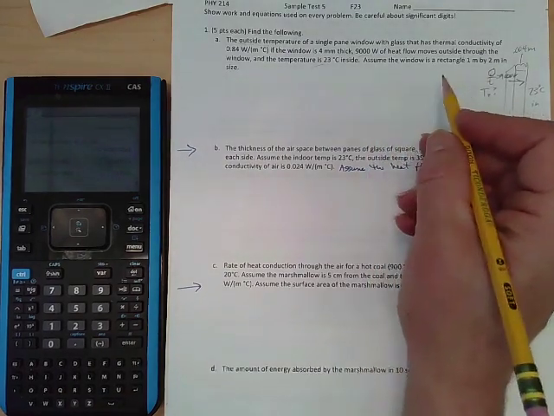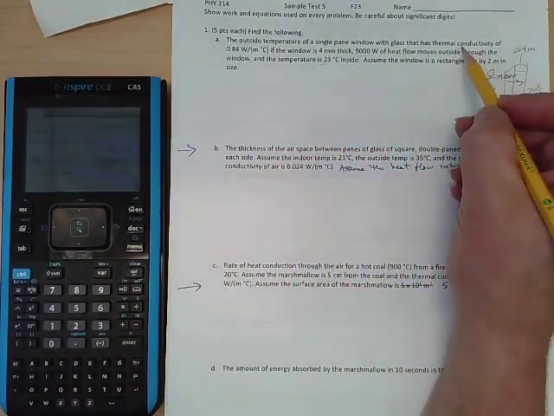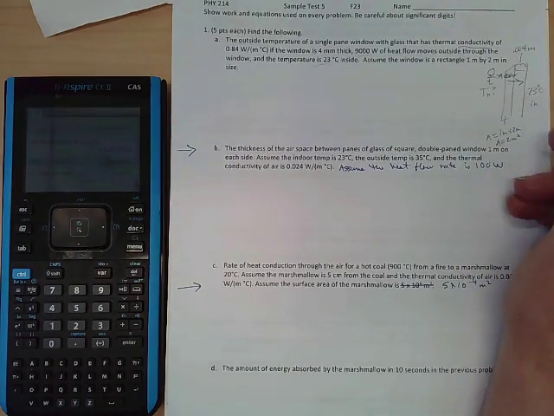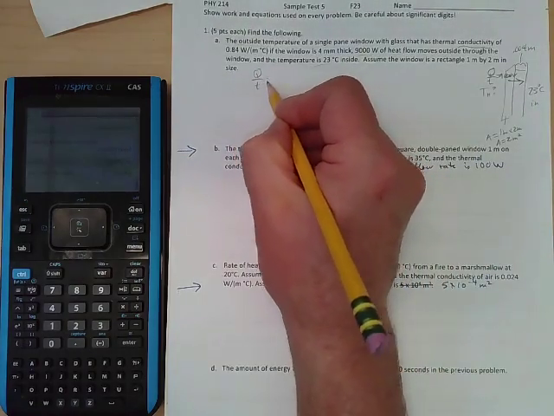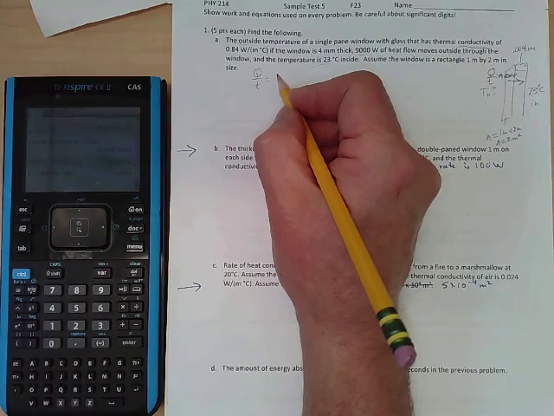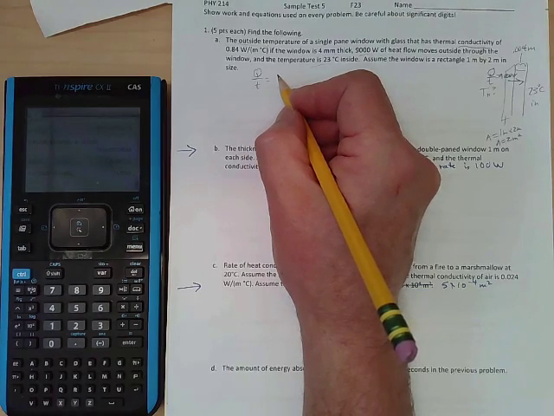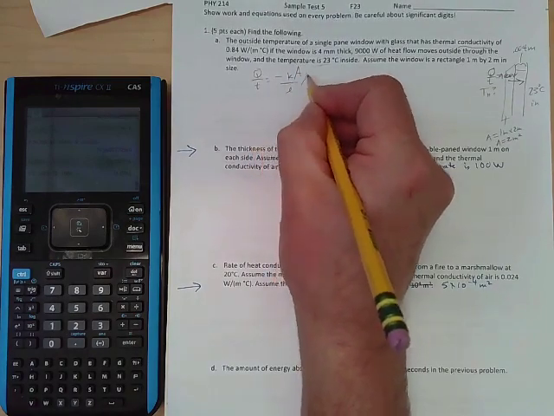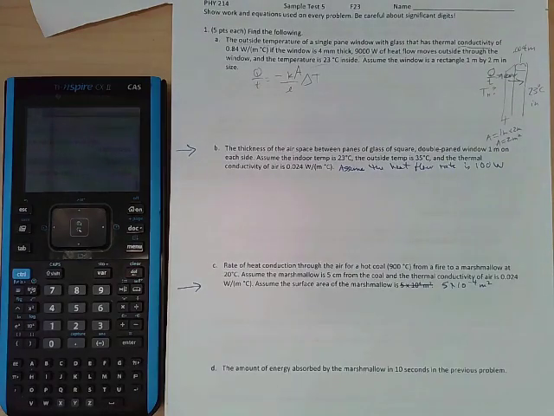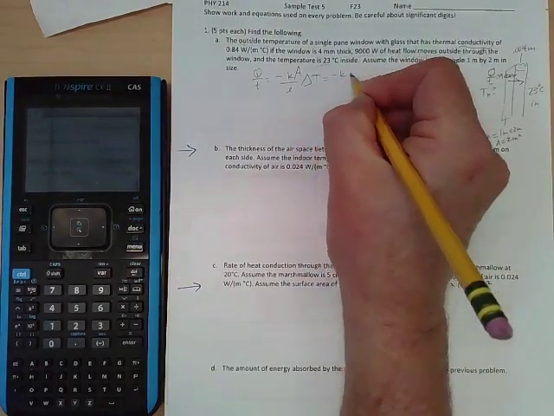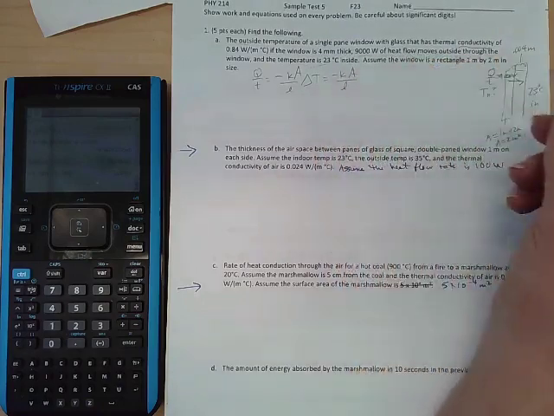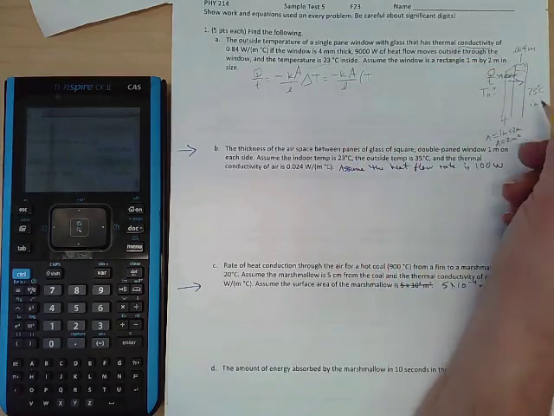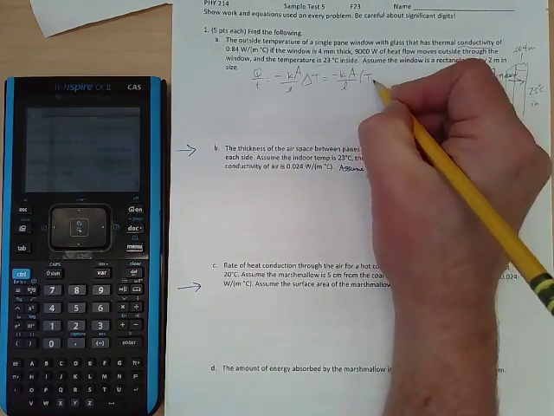Okay, so we have given thermal conductivity. It's a conduction type of problem because we have temperature on both sides and we're having heat go through, so we've got the equation Q over T is negative, well, let's put negative K A over L times delta T. The negative is here because the heat always goes from hotter to colder, so the final temperature is the colder temperature, so it'll be T in, T out.